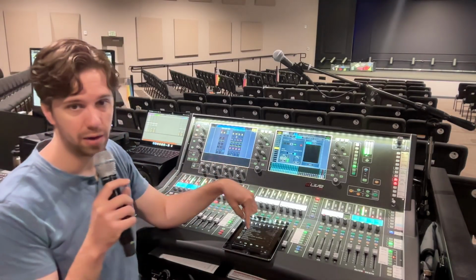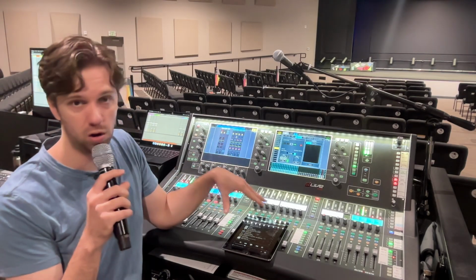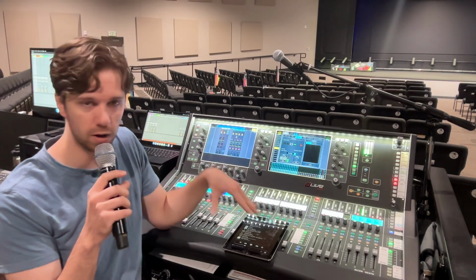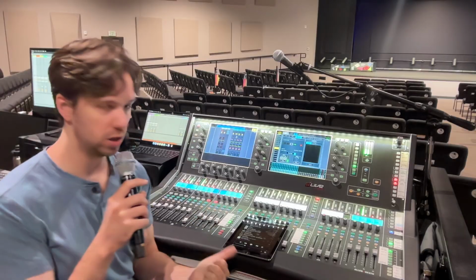We have this iPad right here. It stays plugged in for power all the time. The battery is really old, so if you unplug it, it will die. Just make sure that you leave it plugged in.